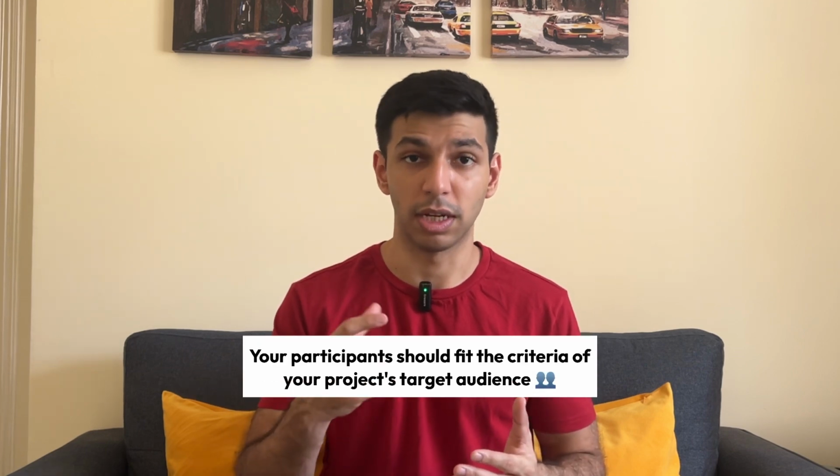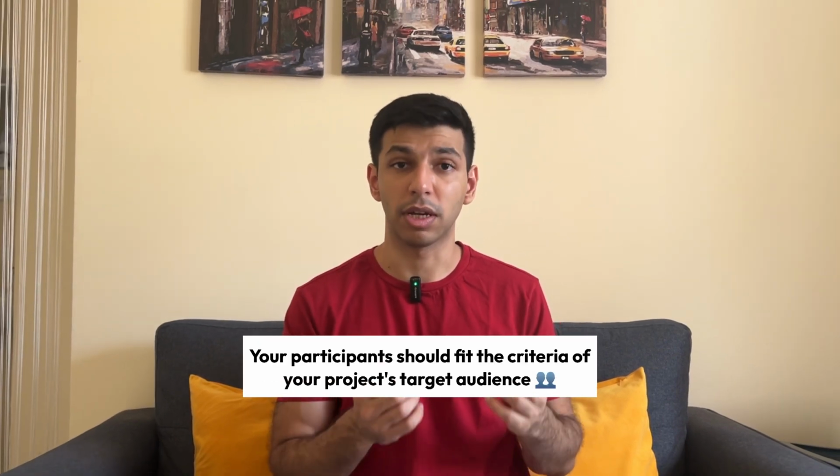However, you shouldn't pick any random friends or family for your project or for your interviews. What you should do is validate the specific user requirements and make sure that the people you recruit are relevant to the project you're working on. This works well for consumer apps versus business apps or B2B apps.